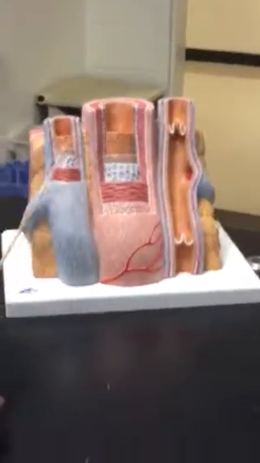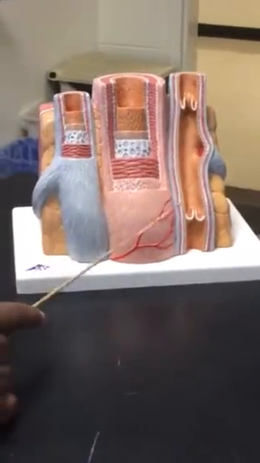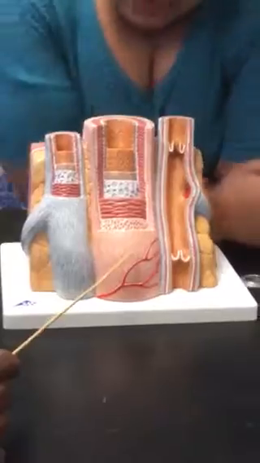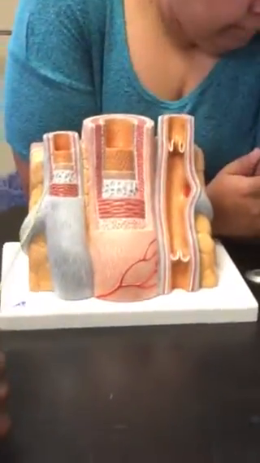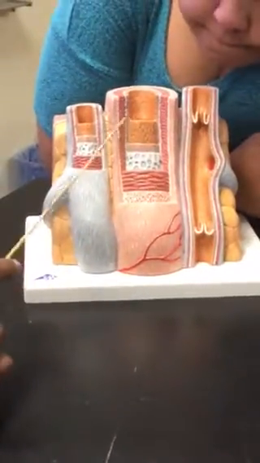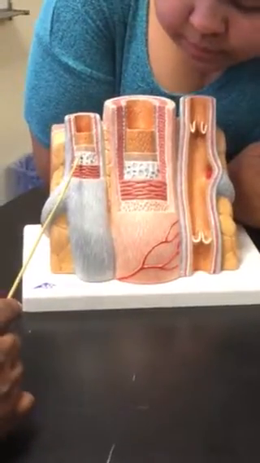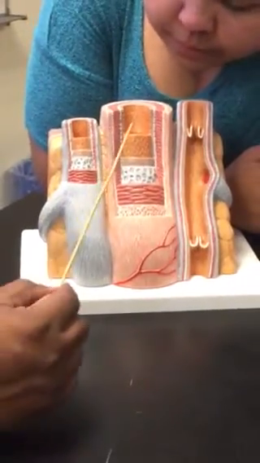Now we have three vessels here. Of course, two are veins, and one is an artery. Clearly, we could see that this one is the artery and the other two are veins, right? Now let's go through the basic layers.